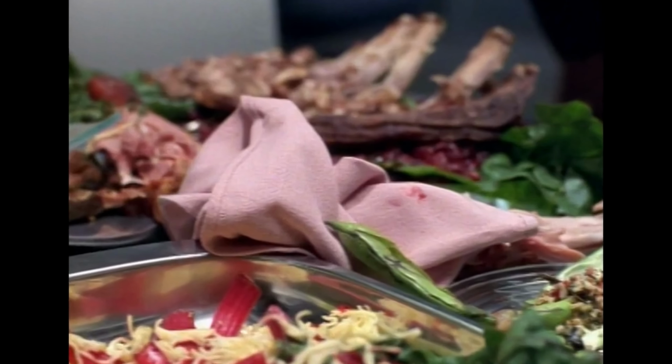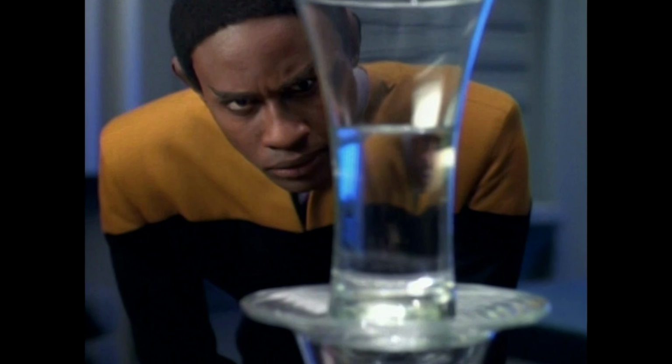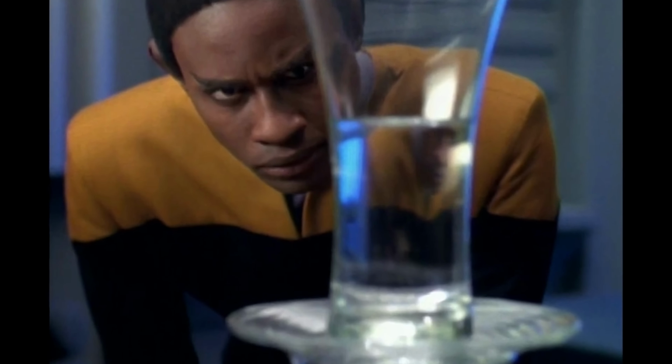Worried about all the dirty dishes it creates? Well, fear not, because all you need to do is simply put them back and they'll be reabsorbed.